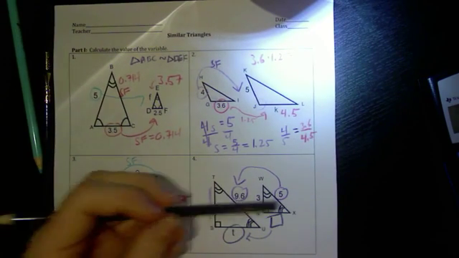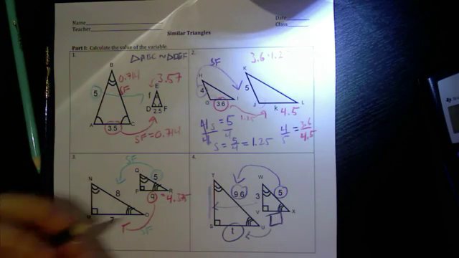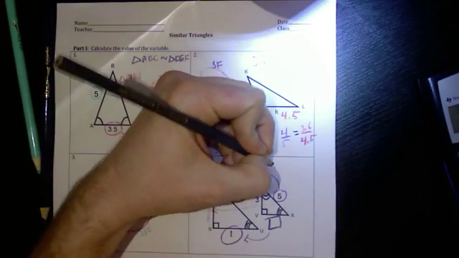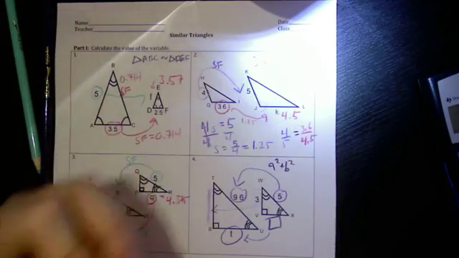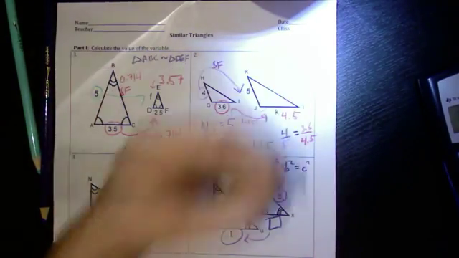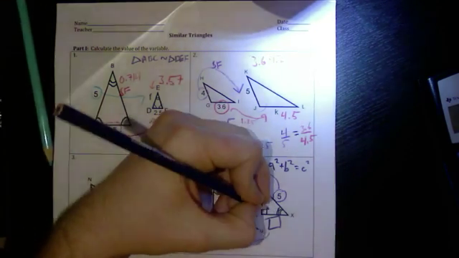Luckily though, these two are right triangles, which lets me use the Pythagorean theorem. If you remember that, that is a squared plus b squared is equal to c squared. C is my longest side, opposite from my right angle.